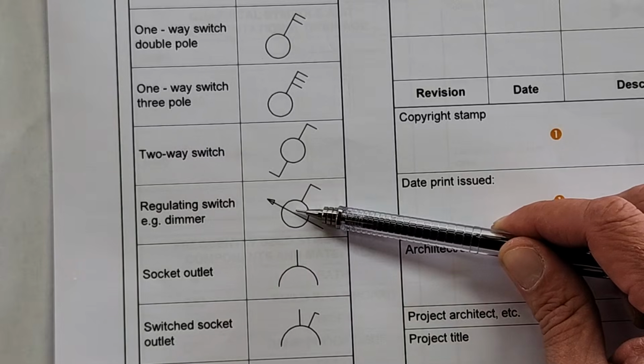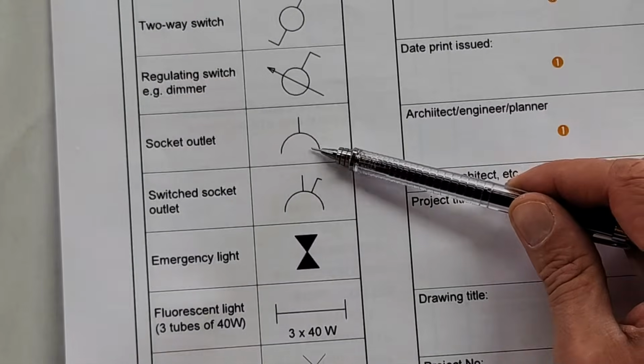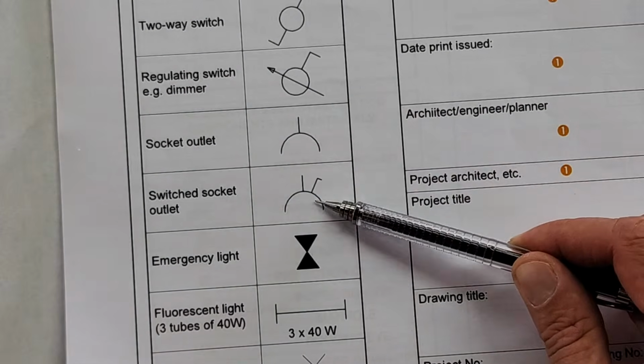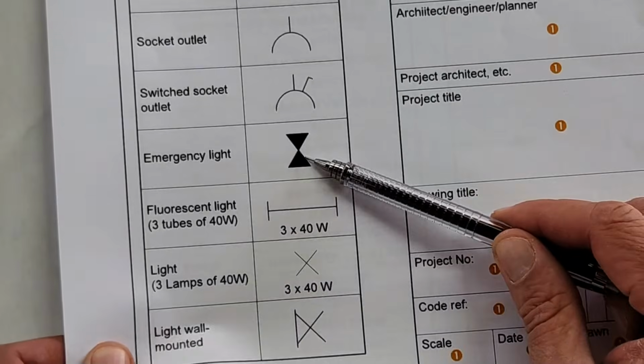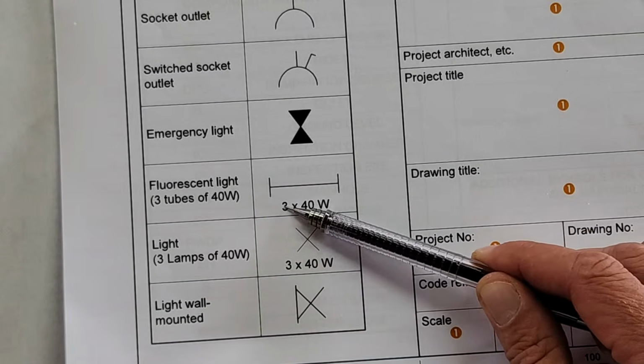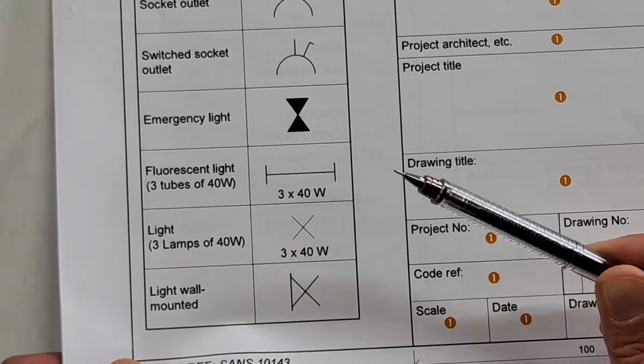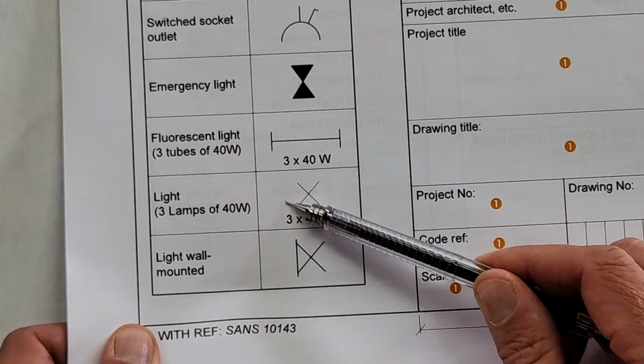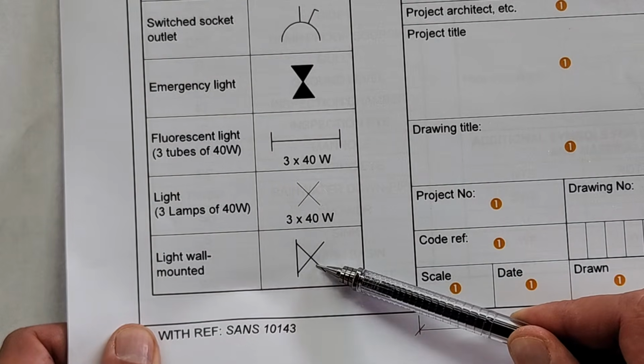You've got one that's got a dimmer or a resistor in, an outlet socket without a switch, and this one has the switch with it, emergency light, and then your fluorescent lights. Make sure you label how many fluorescent tubes and the wattage of each. They will specify this. You've got your ceiling mounted lamp and your wall mounted lamp.